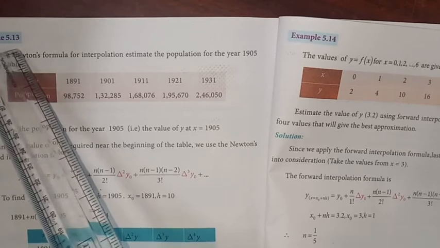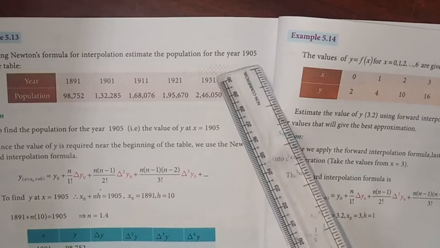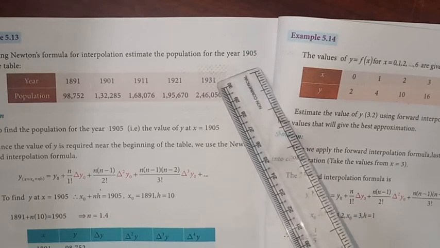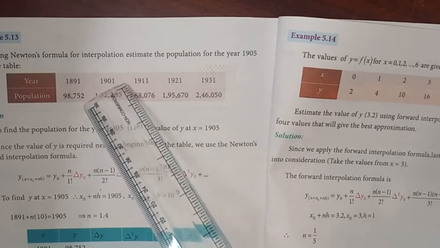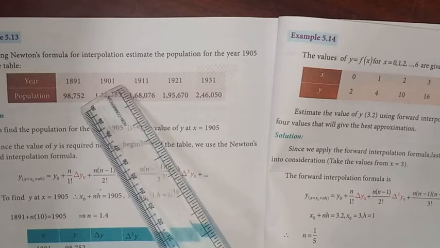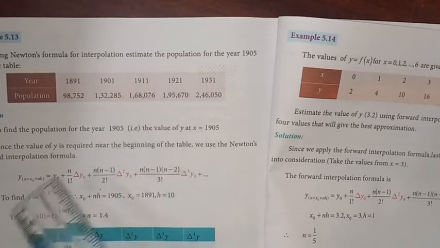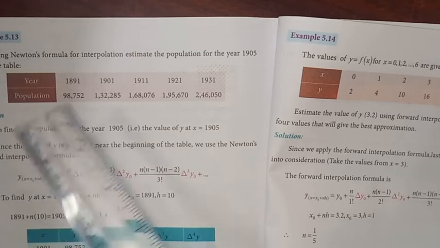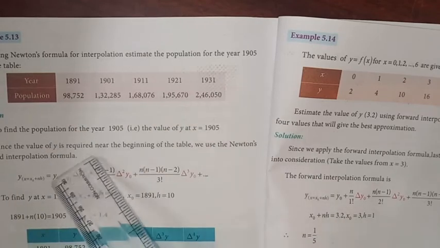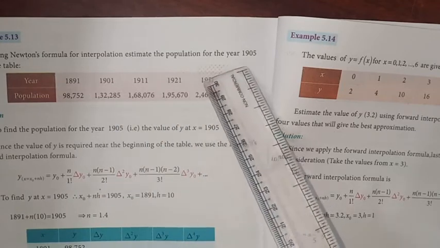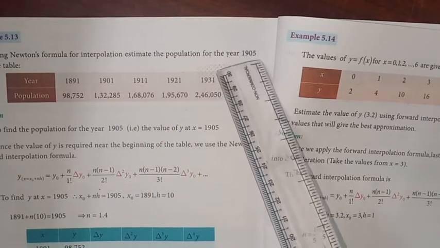Example 5.13. I am considering the same example only. You are asked to estimate the population for the year 1905. 1905 lies in between 1901 and 1911. So here what is given? This is the x value, actually 1905 is the x value.